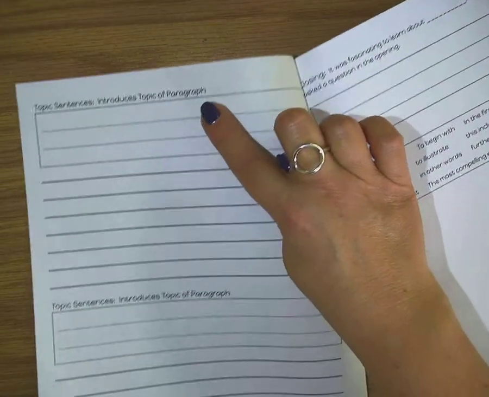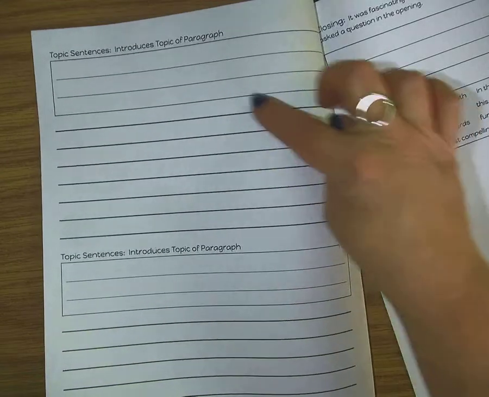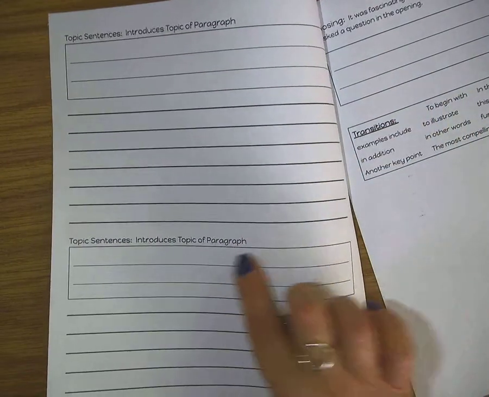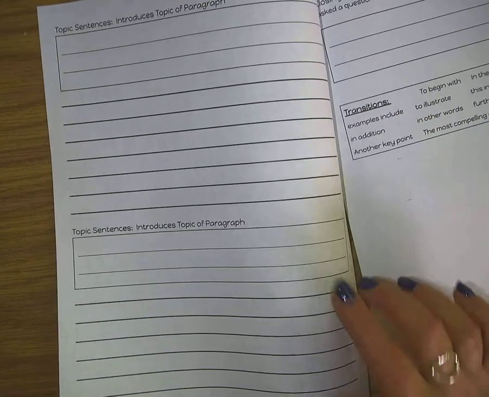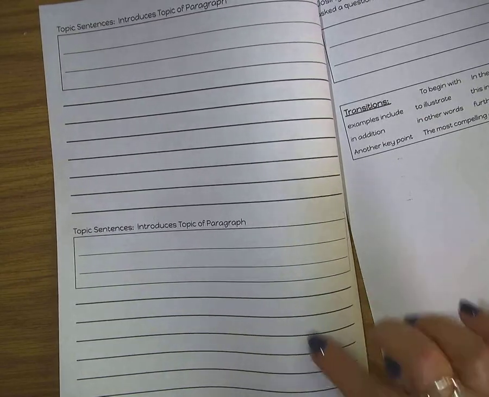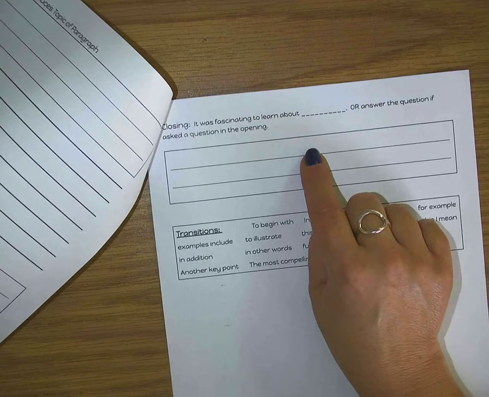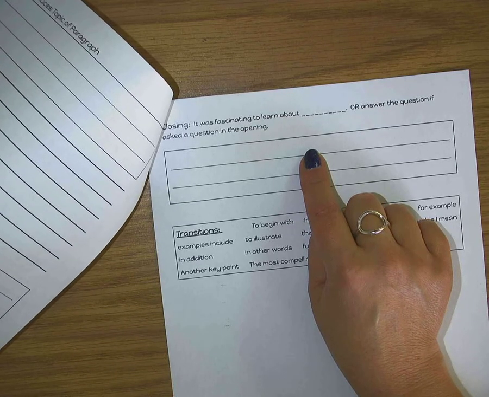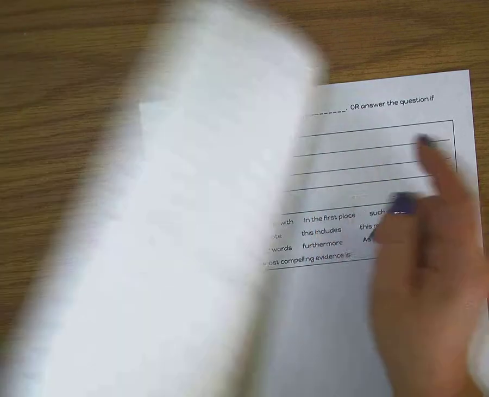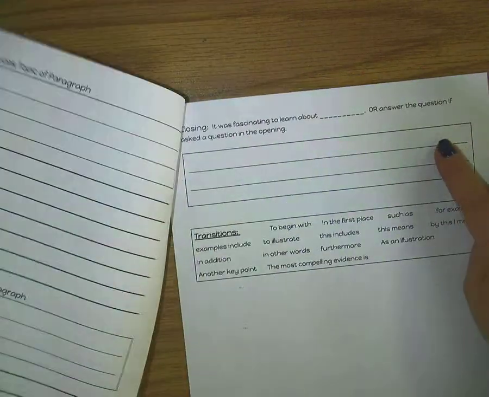So here's your second topic sentence and details that support it. Your third topic sentence paragraph and the details that will support it. And then it has a closing, which compare and contrast also has. So it has an opening and it has a closing.